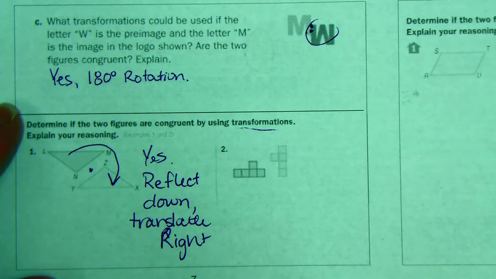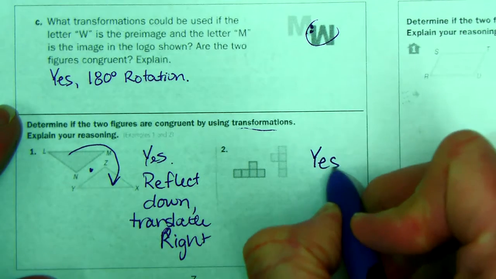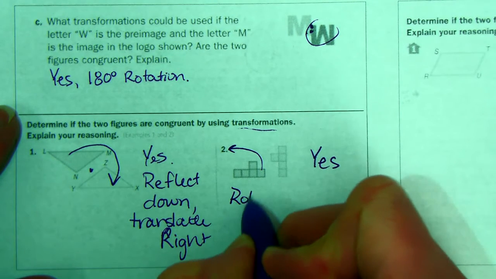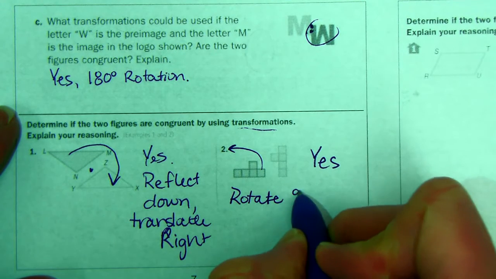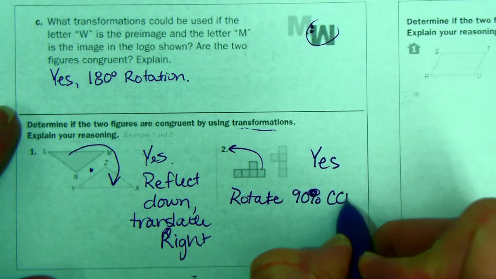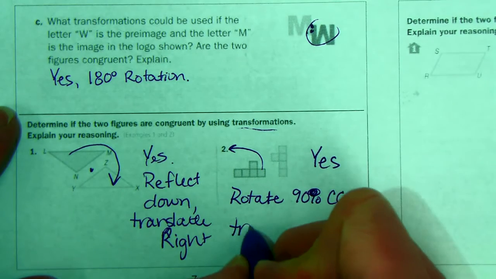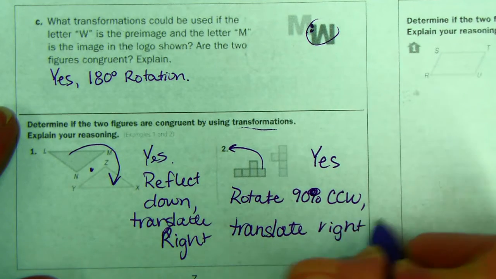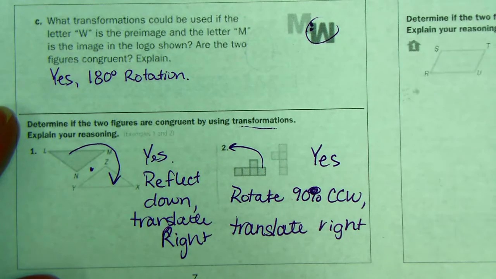All right. Number 2, what do we think about number 2? I'm going to say yes. I'm going to say, once again, rotating. Remember, 90 degrees, not percent, sorry, 90 degrees counterclockwise, and then translate. Right. All right. Come over here. Let's do a couple more. How about number 1 on here? Just determine if they're congruent.